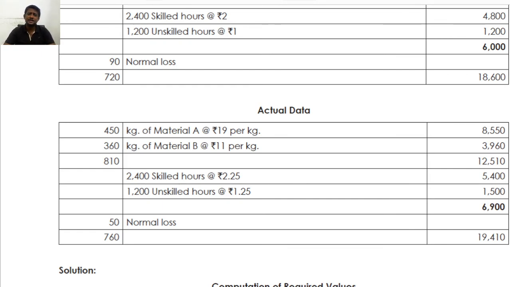You can ask, sir, in the previous problem this was not done like this. Because there, standard data was already available for the actual output only. But in this problem, standard data is not available for actual production; it is available for some other output. We have to change the standard data according to the actual production. Actual production is 760, that is the output. For that, we have to identify what standard material we would have used. Okay, I will work it out, you will understand.